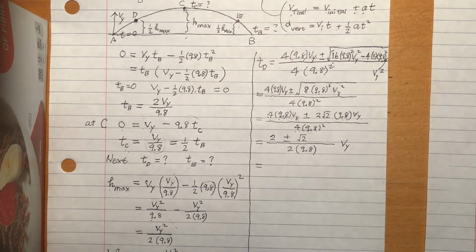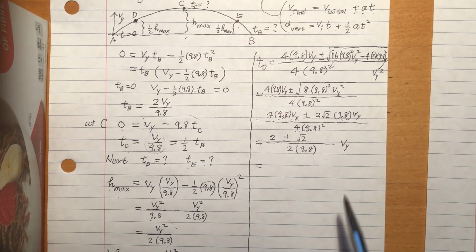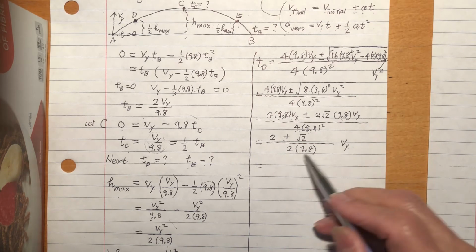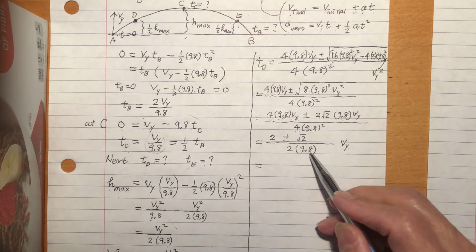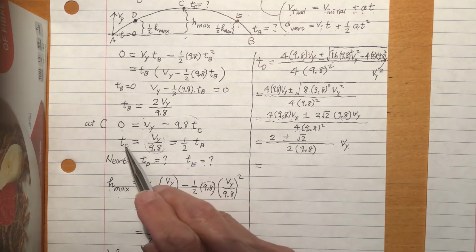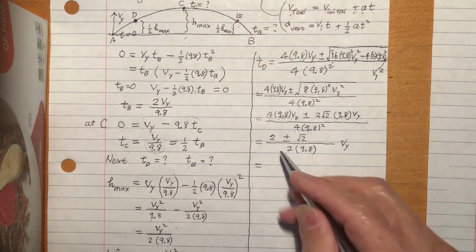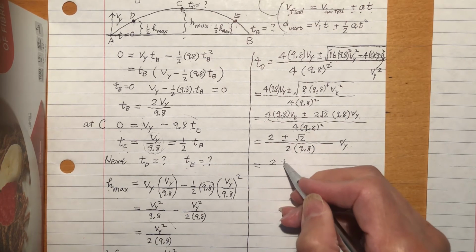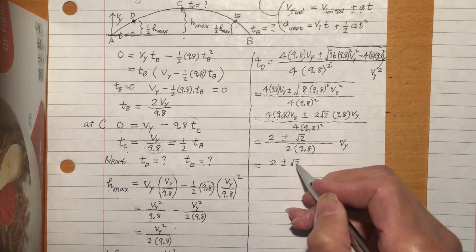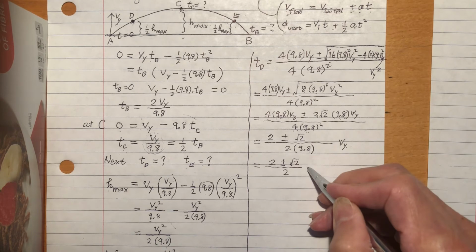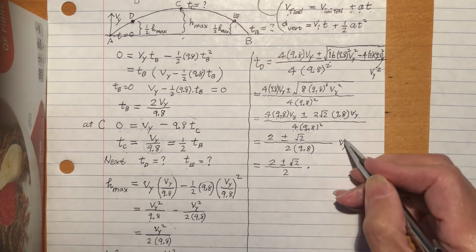Let's see this. There is an interesting thing here. Vy divided by 9.8. Look, Vy divided by 9.8 is my time at point C. So I rewrite it. 2 plus minus square root 2, I move this underneath the Vy.